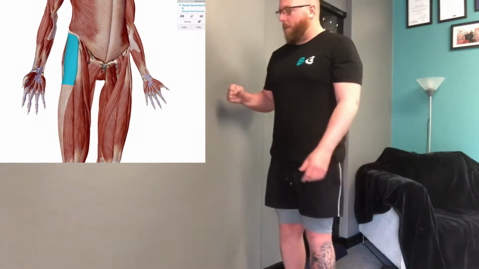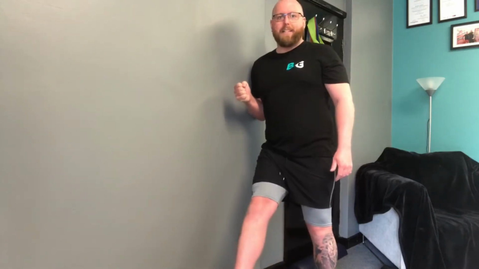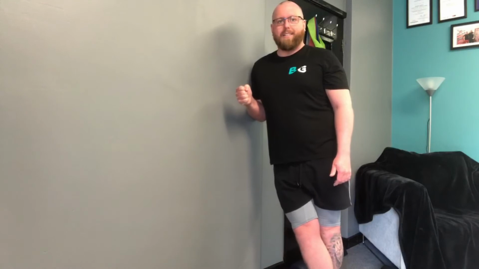So the first thing we're going to do is try and stretch that tensor fasciae latae. So find yourself a wall, we're going to lean against the wall with our elbow and we're going to take the symptomatic leg or the leg with the tight IT band over the other leg and rest that on the floor. From here, it's really important that we find pelvic neutral. So we want to make sure we've not got this overarched back and we're tucking the ribs down, okay? And we're lifting the stomach up.